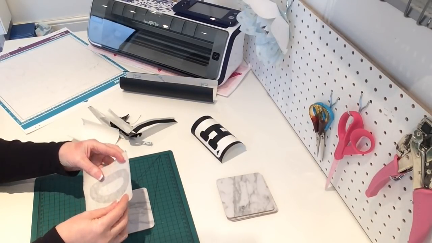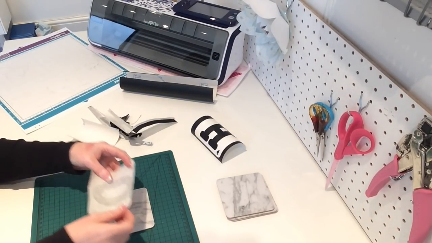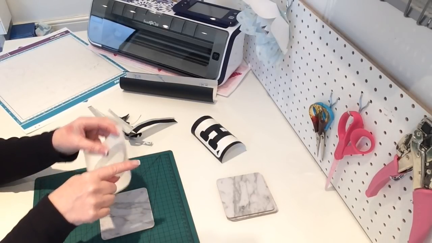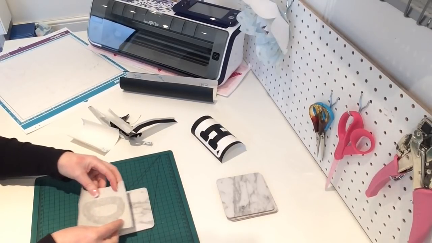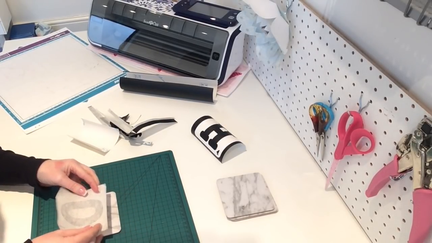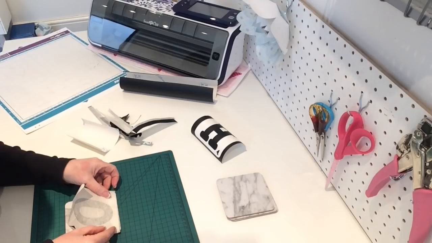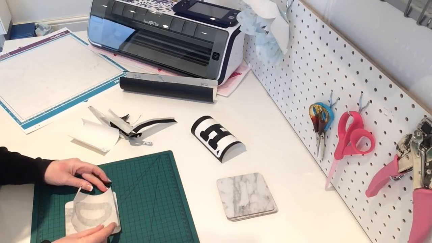So what I'm going to do now, this should be the same size as my coaster. So I'm going to line this top edge up with the top edge of a coaster and line one edge to there. So I may just have to bring it forward a little bit just so that I can see what I'm doing.